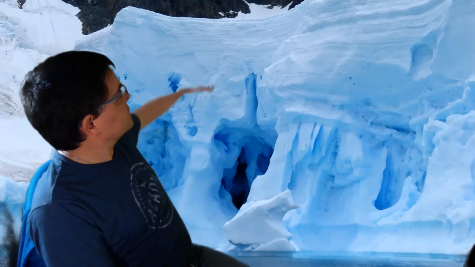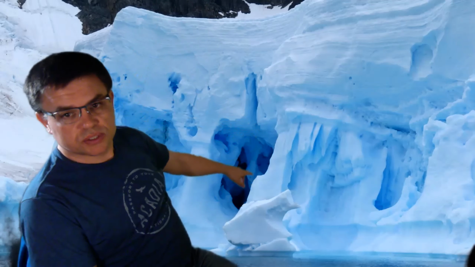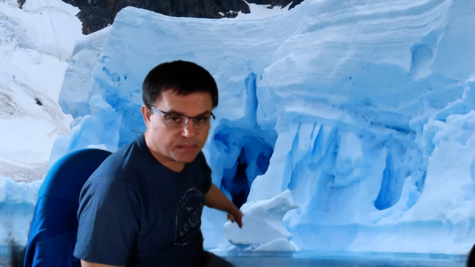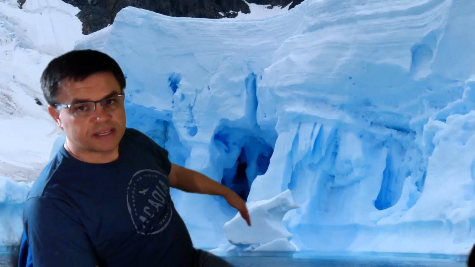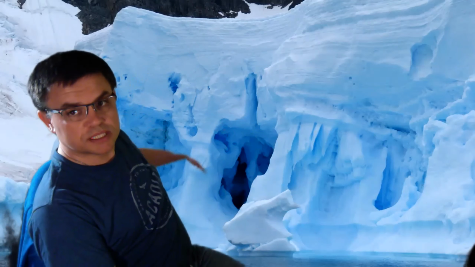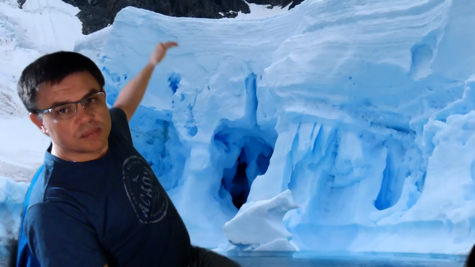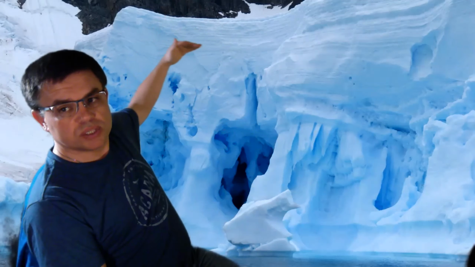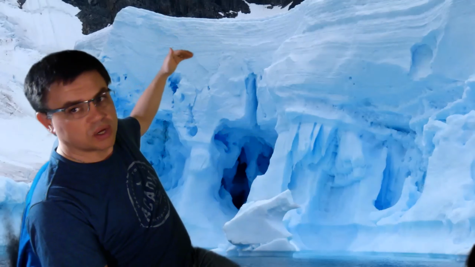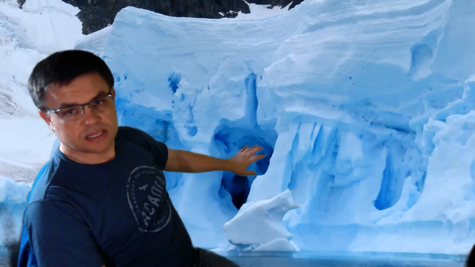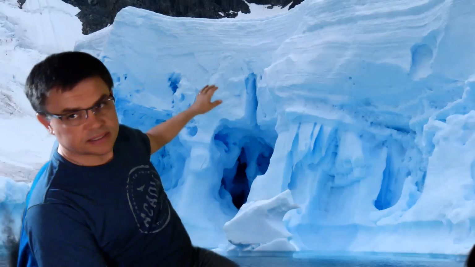Now this is actually a really enormous structure here. So you can see this little piece of ice down here at the bottom. If you were riding by this iceberg in a zodiac, you'd be about half the height of that piece of ice that you see right there. Okay, so this is an enormous structure, but you can see those layers. And when you go to Antarctica, you see these layers, and all the ice you see there, you see this deep blue color because this is the ice that's coming off the edge of the continent all the time.